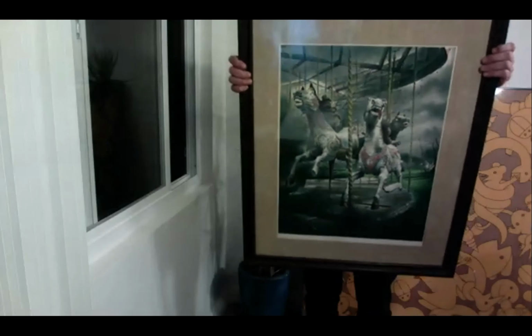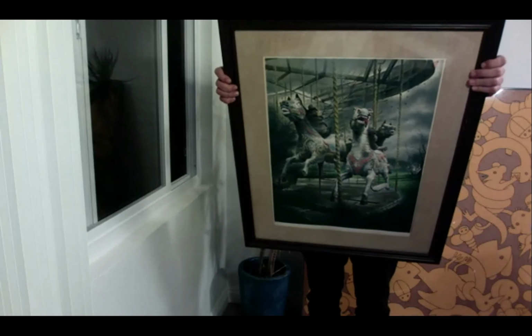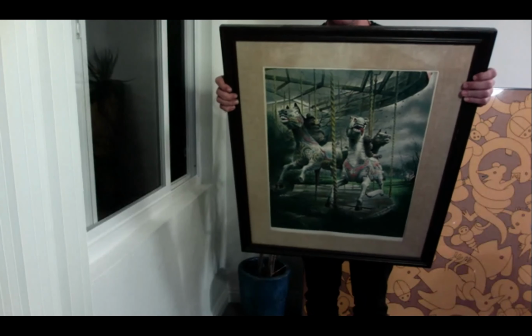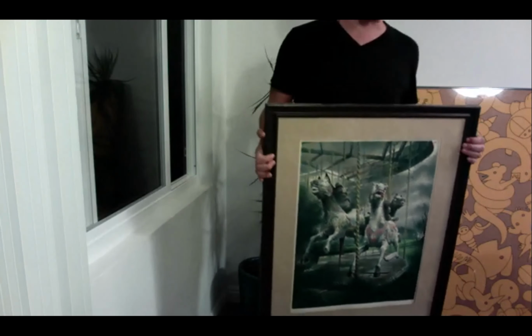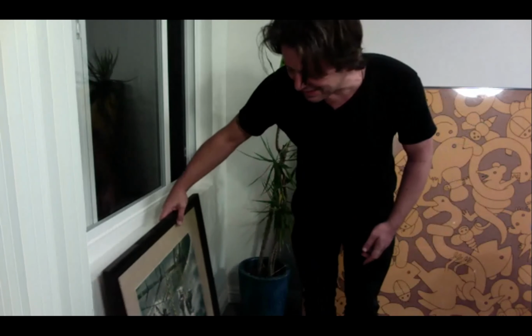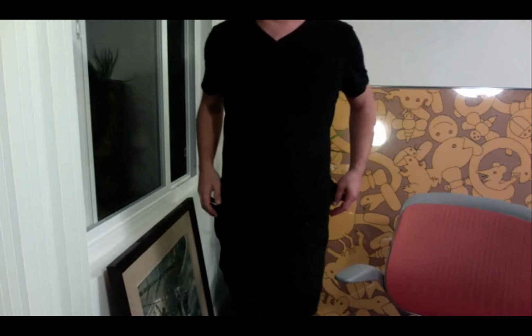It's got this thing at the back about the guy who did it. Oh, that is spooky. The original got burnt, so this is one of the only lithograph prints of it. Wow. Cool. That's fantastic.